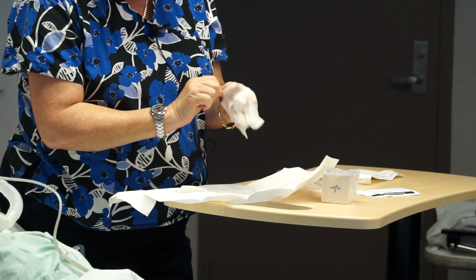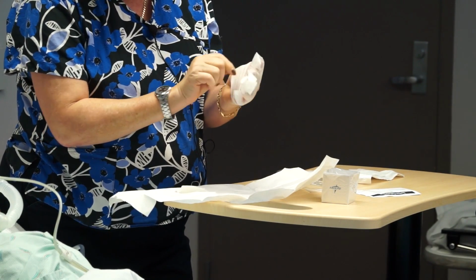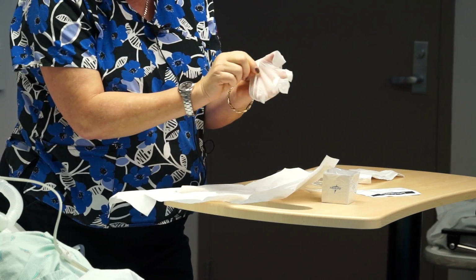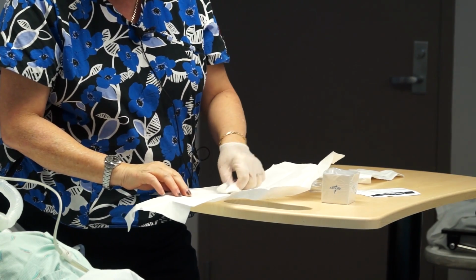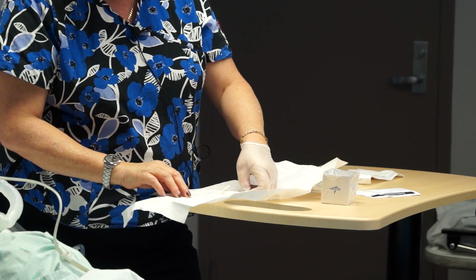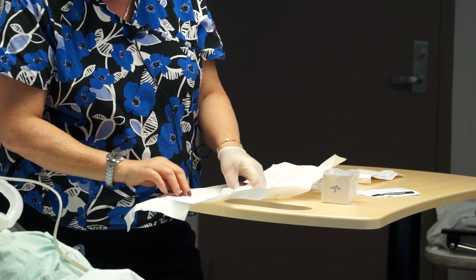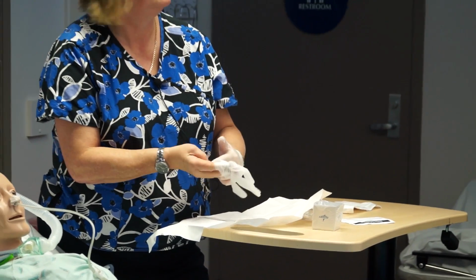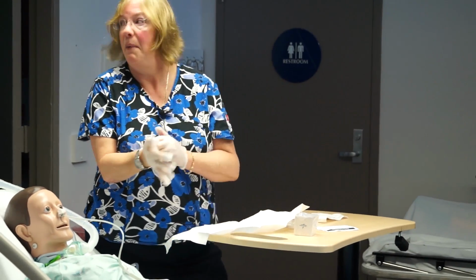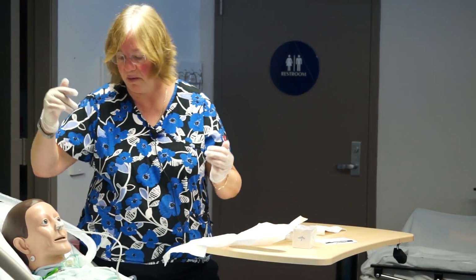The other thing I would have done is turn on my suction over here, because once I put on these gloves, I'm not going to want to touch anything over there. You put them on 100, 120? About 120. We can put them on 120.